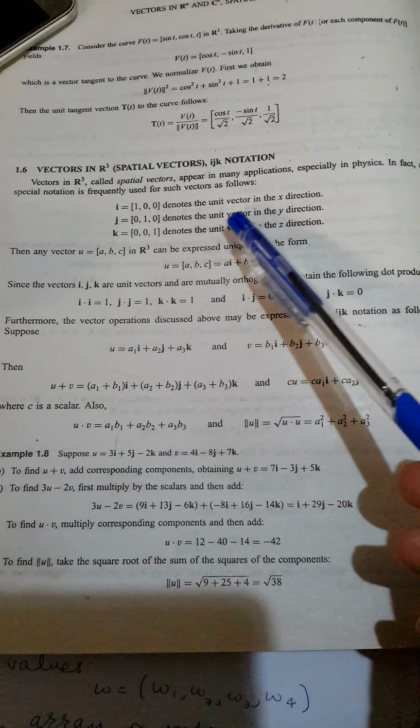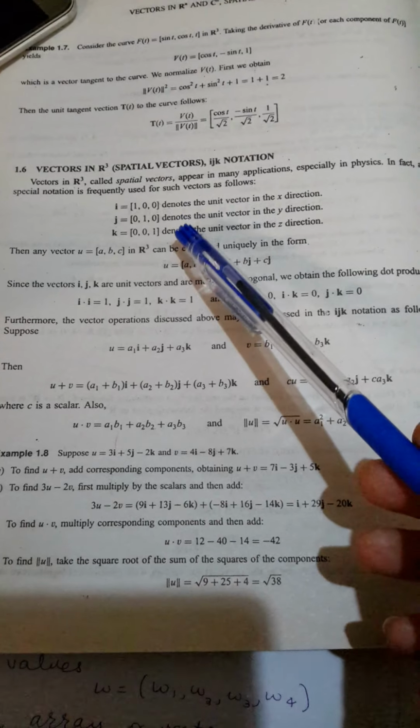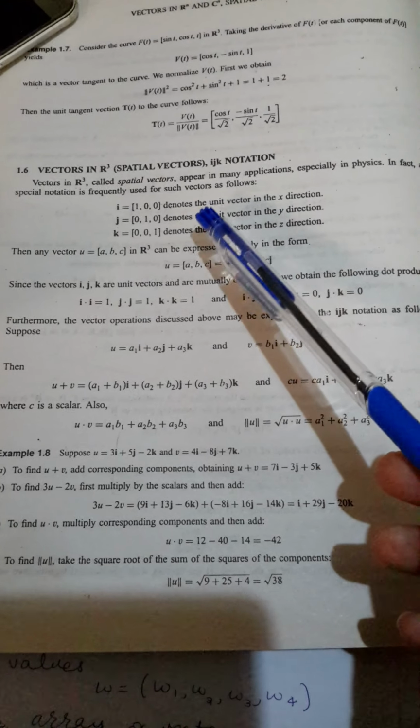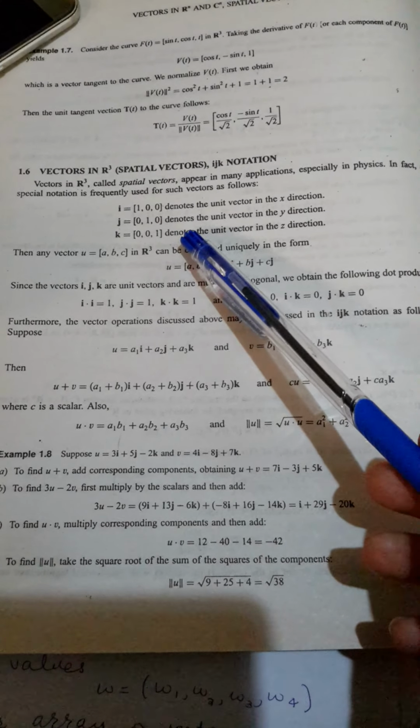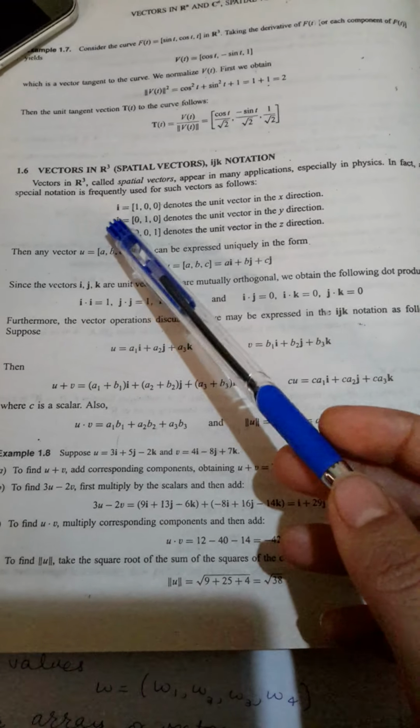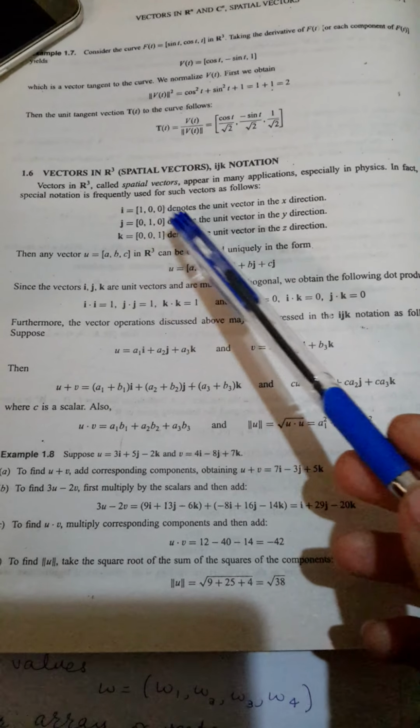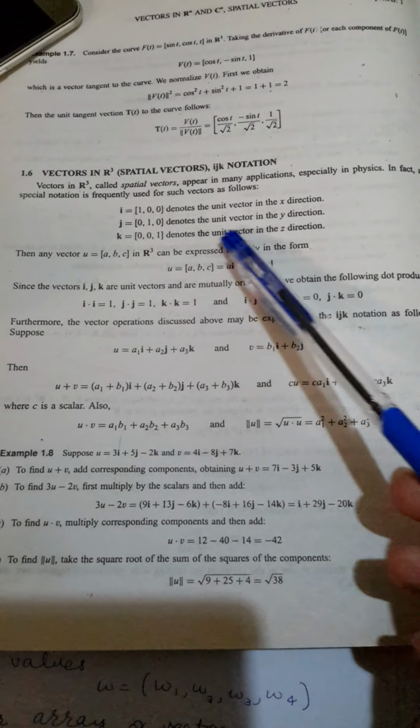j = (0, 1, 0) denotes the unit vector in the y direction. These are called unit vectors because their length is equal to 1. Their norms are: i norm is 1, j norm is 1, and k norm is equal to 1. So these are called unit vectors.